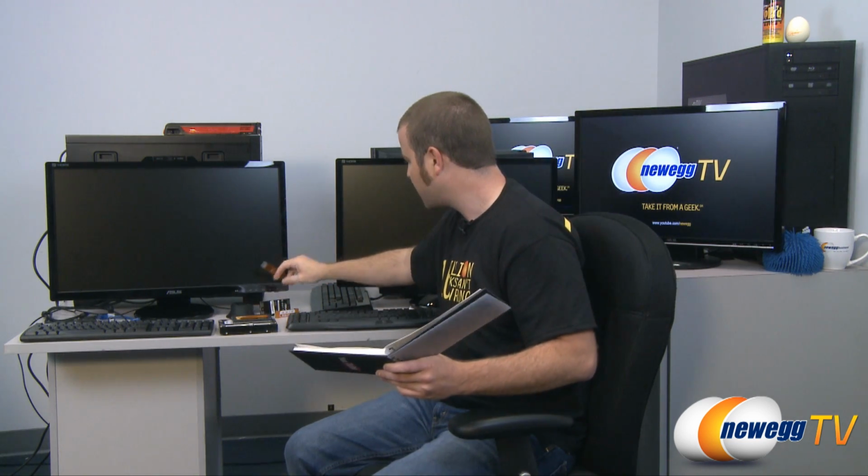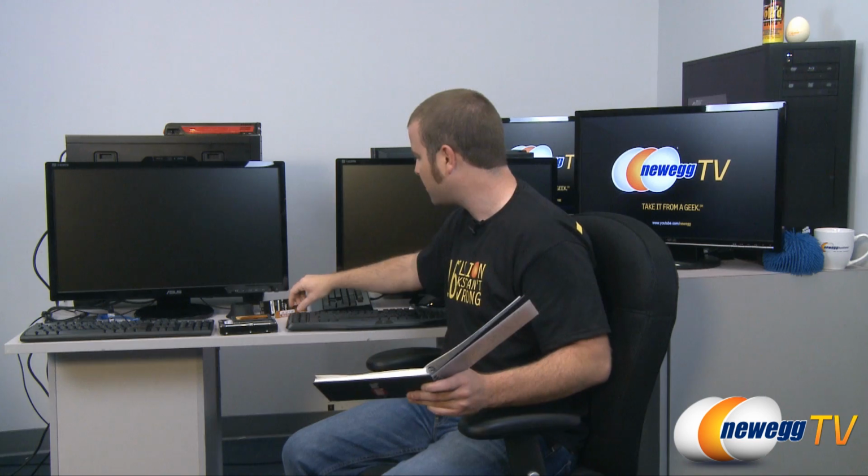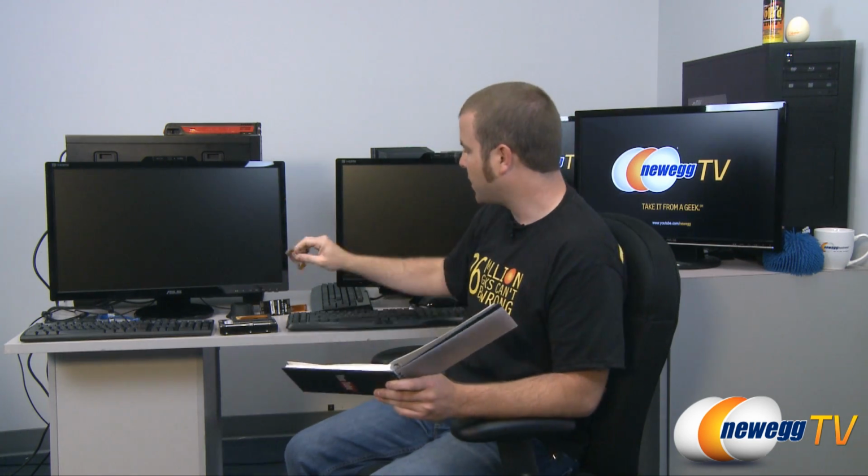Now SLI is going to use these little bridges like this. This is a 2-way bridge to connect 2 cards together. This is a 3-way bridge to connect 3 cards together. Those will generally come with your motherboard if it is compatible with that. This is a Crossfire bridge similar to the 2-way SLI bridge. This is for AMD cards. The SLI bridges are for NVIDIA-based cards, and this will generally come with the video card itself.